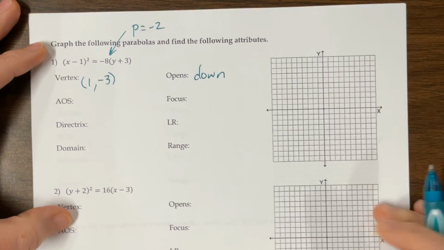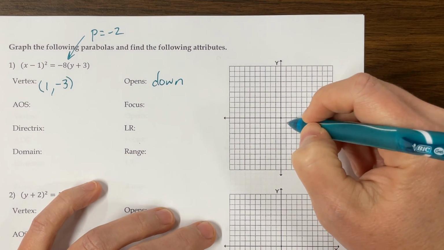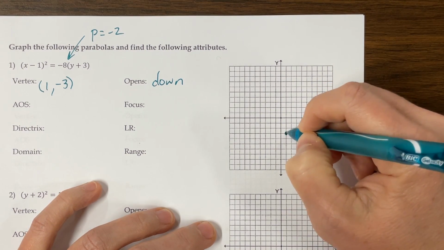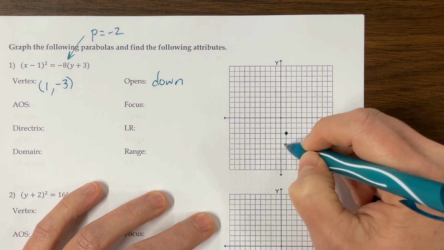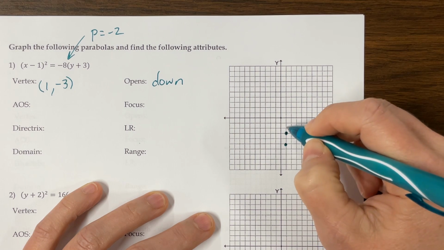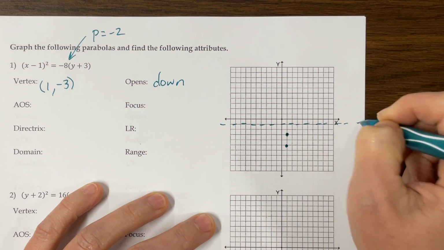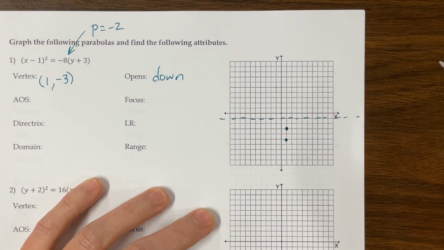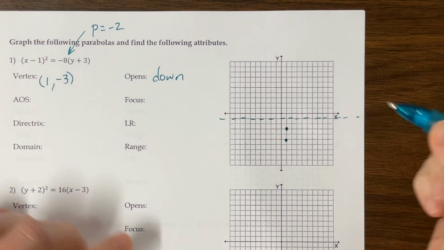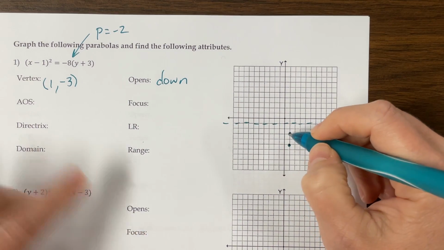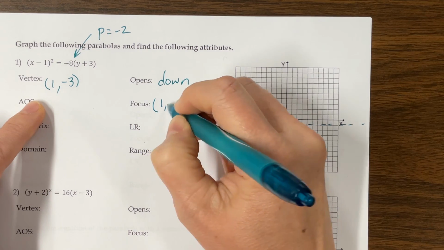Okay, so we can start by plotting that point, 1, -3. Then 2 units away, 1, 2 is going to be the focus. 2 units, 1, 2 is going to be the line of the directrix. Okay, so the axis of symmetry, this is opening down. Let's just keep going. The focus, that will be 2 down from here, so this is 1, -5.